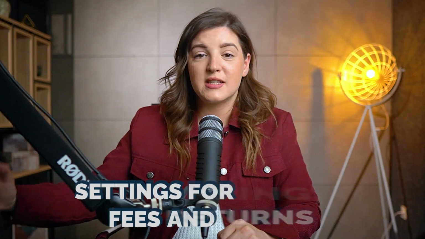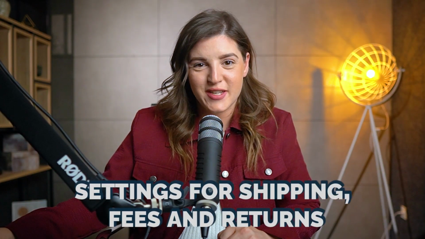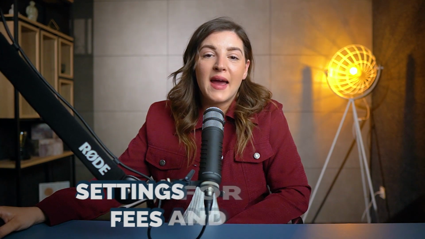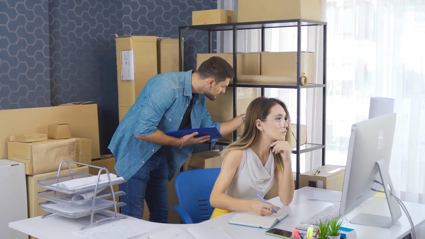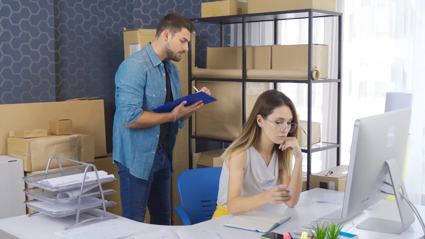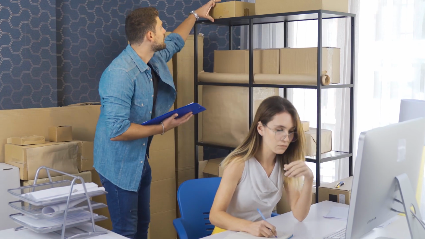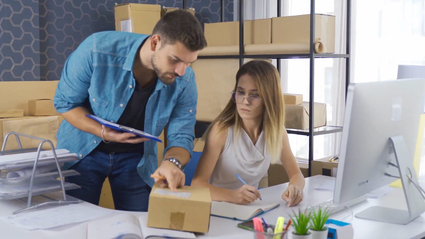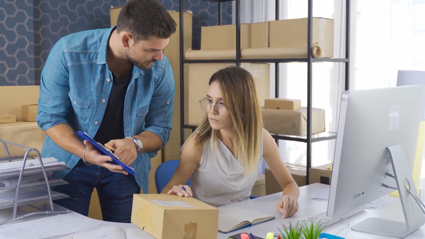Okay, so now we have covered a lot of important things, but the most important is yet to come, and that is the settings for shipping, fees, and returns. One thing to keep in mind when it comes to shipping, if you as the seller are responsible for the shipping, knowing the weight and size of the item is important as well. These are factors that will affect the overall cost and potential profit at the end.